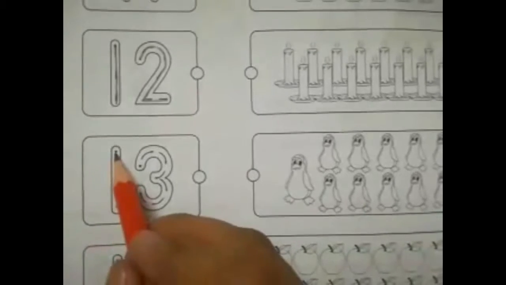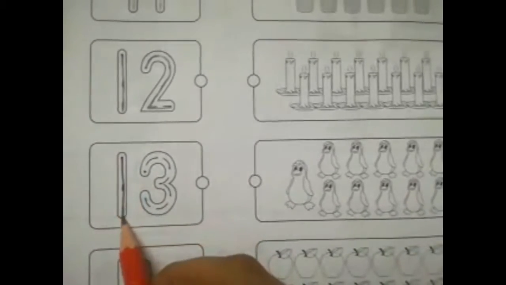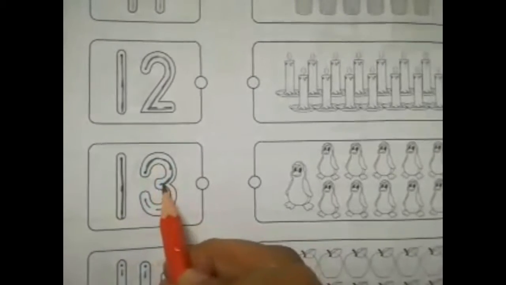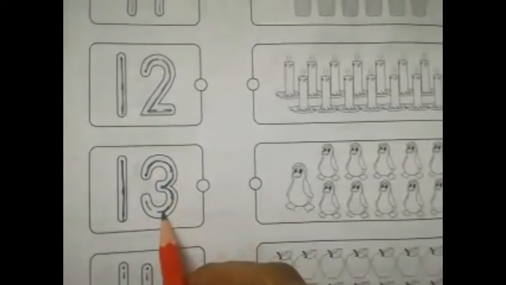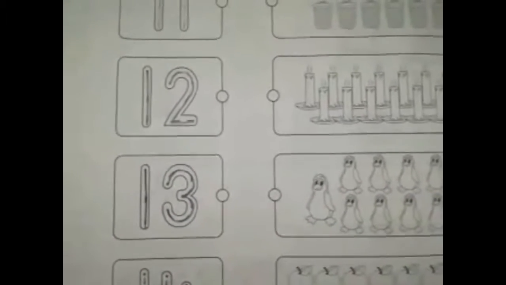13. Trace 13. Make a straight line. And 3. Go round, and then again round. What is this? 13. What comes after 13?